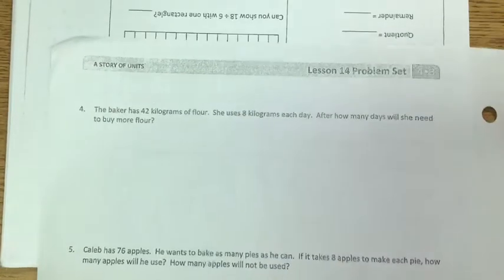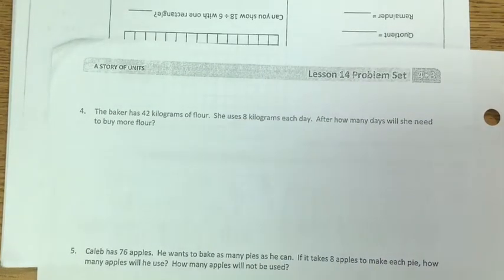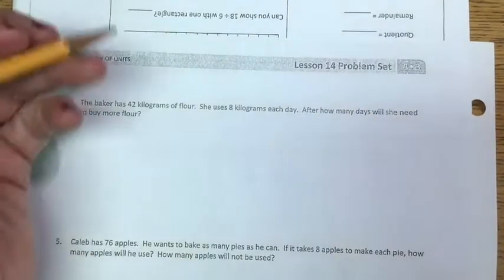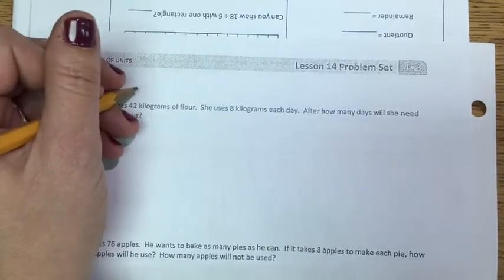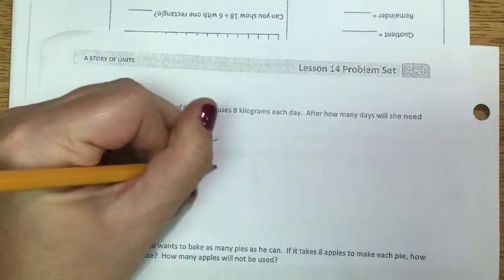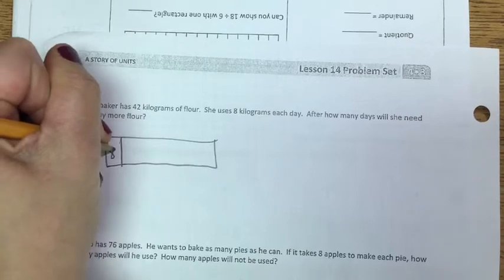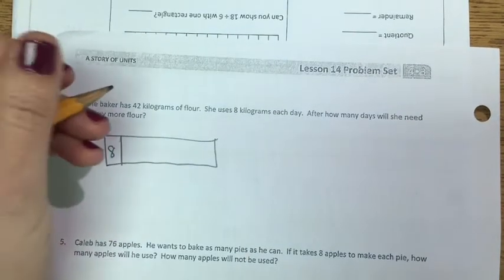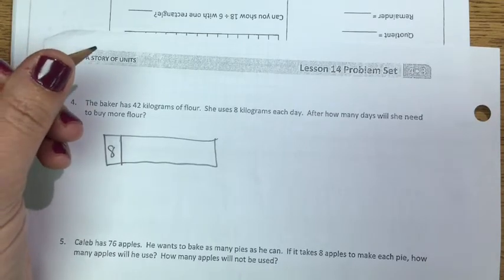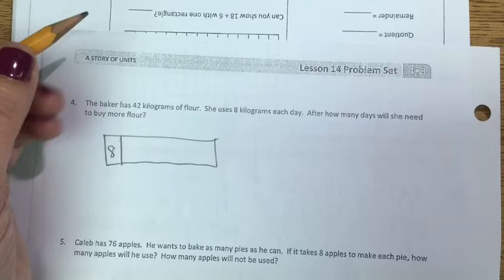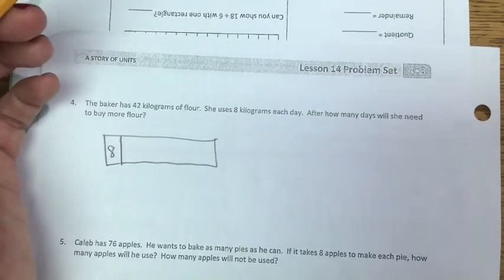All right. So you're going to go ahead and do the back. This one's kind of interesting because you really should have a tape diagram. The baker has 42 kilograms of flour. So 42, she uses 8 each day. So here's day 1. How many days will she need to buy more flour? After how many days will she need to buy more flour?